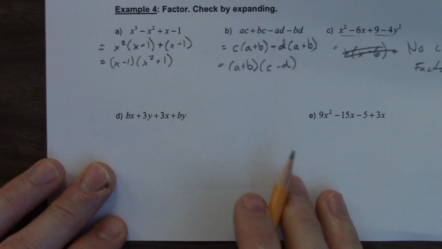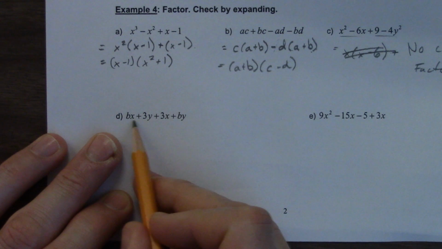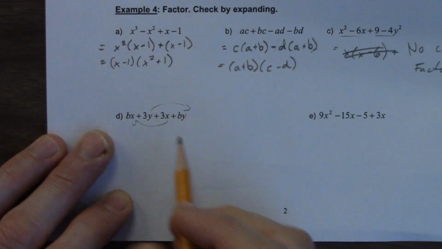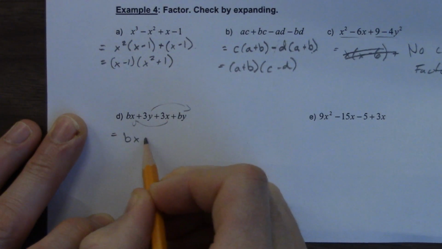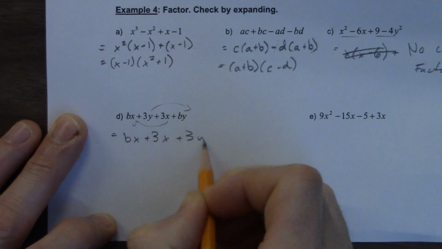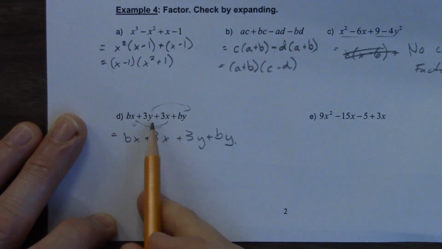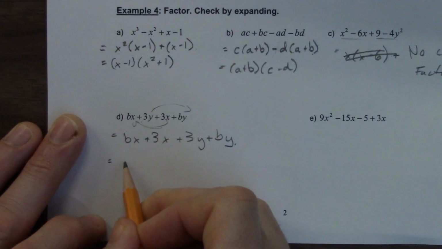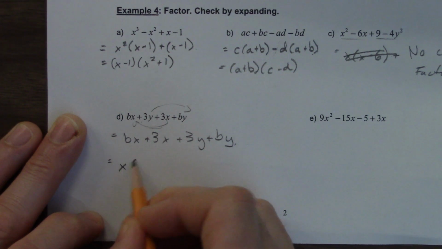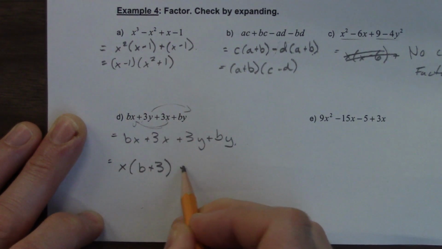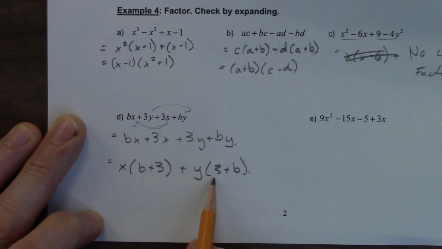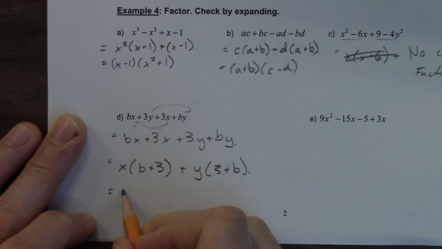Let's try this one. Okay, here I can see the y's are common and the x's are common. So let's rewrite this. Bx plus 3x plus 3y plus by. So all I did was move the 3x in front of the 3y, right? So that allows us to grab the common term here, which is x, and we get b plus 3. And now we have y, and we're left with 3 plus b. These two are the same because the signs are all positive. So we can factor that out. 3 plus b.